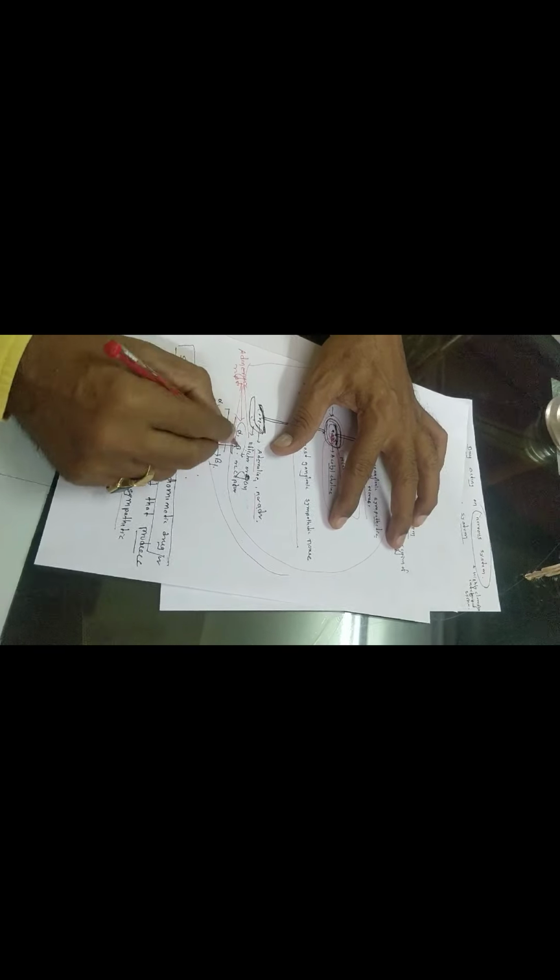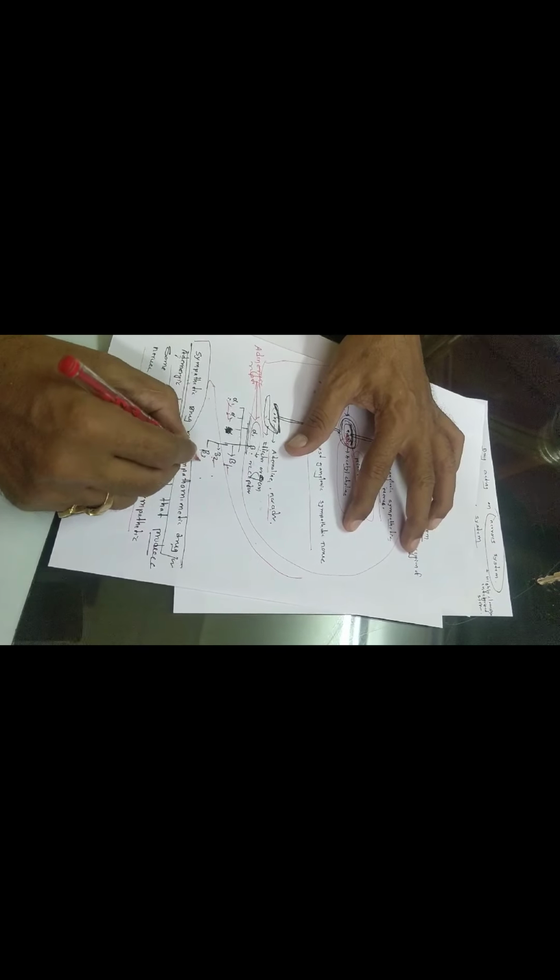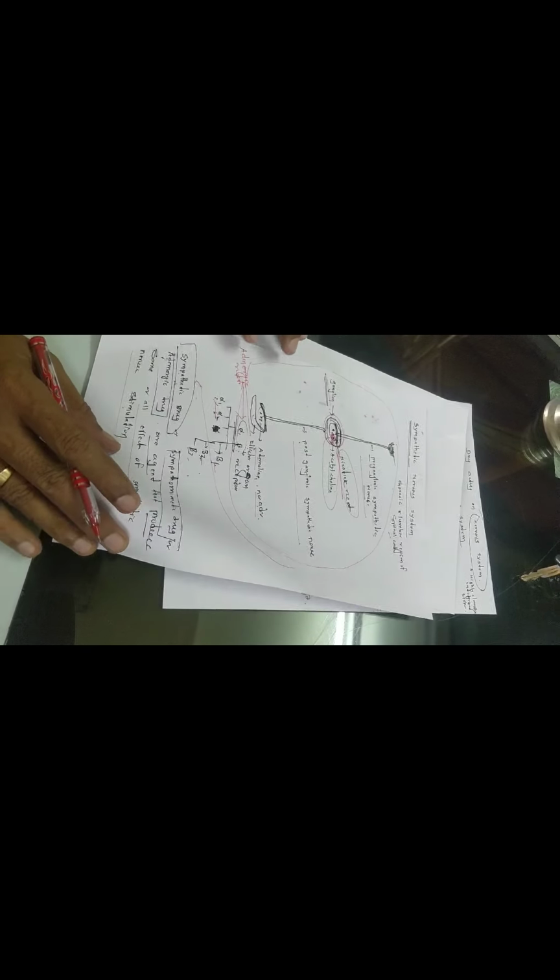These are the alpha and the beta receptors. Alpha can be classified into alpha 1 and alpha 2, and beta into beta 1, beta 2 and beta 3. Now let's see the sympathetic drugs.